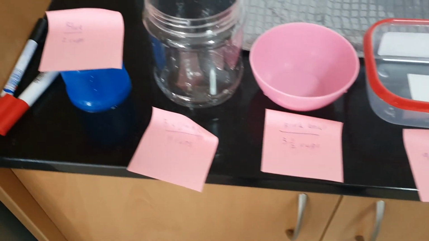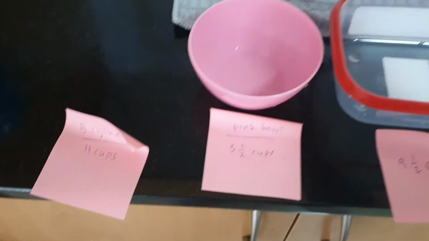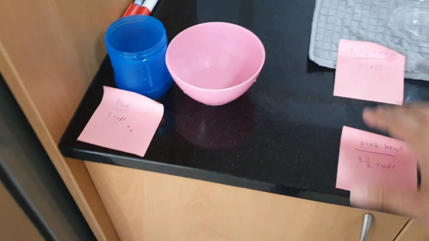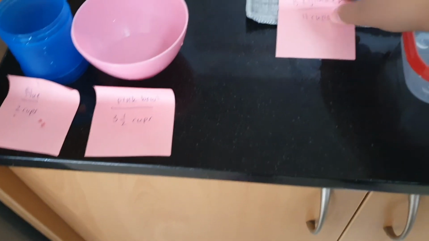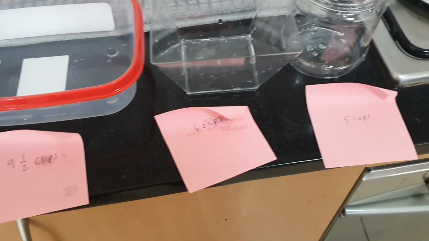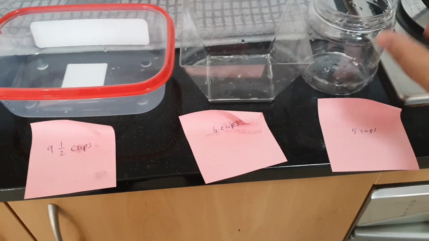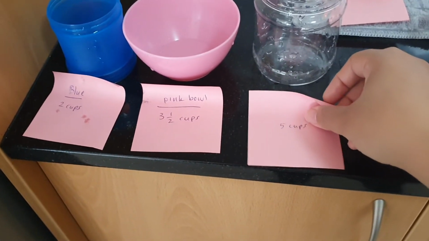So now the least amount was 2 cups. So I'm going to leave that one there. That's the least amount. Then I'm going to swap this around. I'm going to put my 3.5 cup measurement there. This one's 11 cups, it's a bit more, so I'm going to put that over there. So I've got 9.5, 6, and 5. Which one would be next? The smallest number is, you're right, 5. So I'm going to put that there.